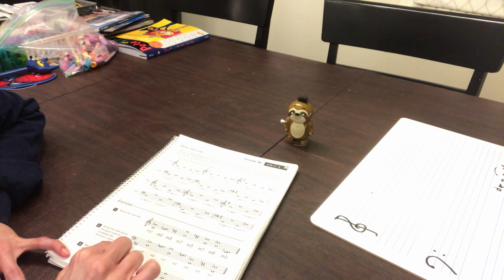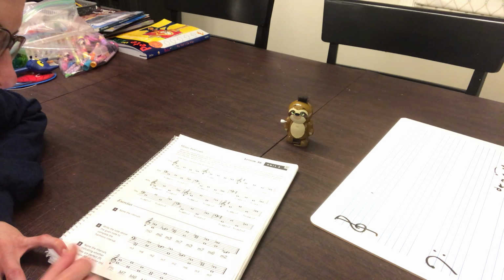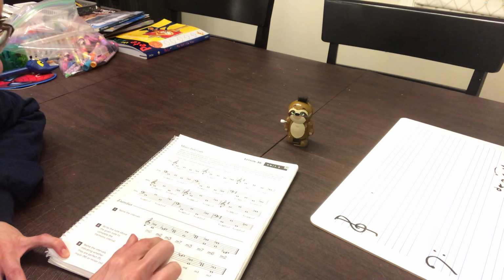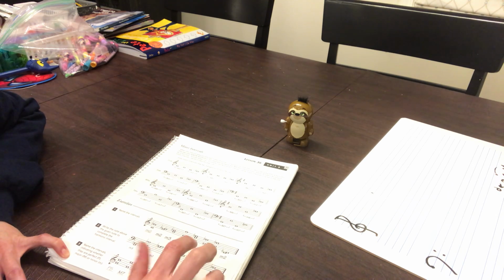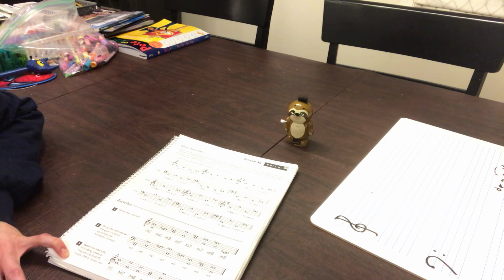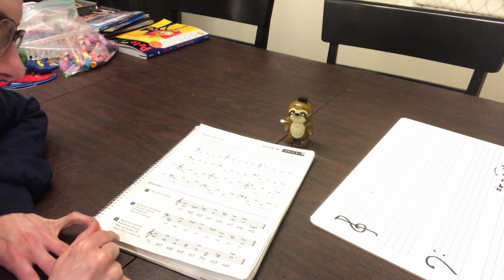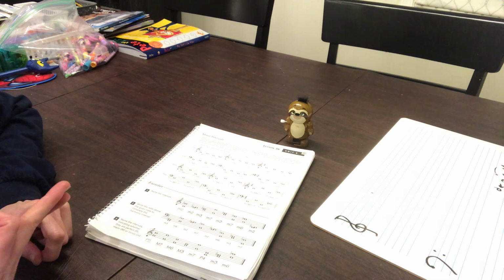Number 2, you should have written for the minor 3rd an A flat, minor 6th, another A flat, minor 2nd, A flat again, minor 7th, B flat, minor 2nd, G flat, minor 6th, E flat, minor 3rd, E flat again, minor 7th, E flat. Okay, and then the last example here, you're indicating whether it's major, perfect, or minor.